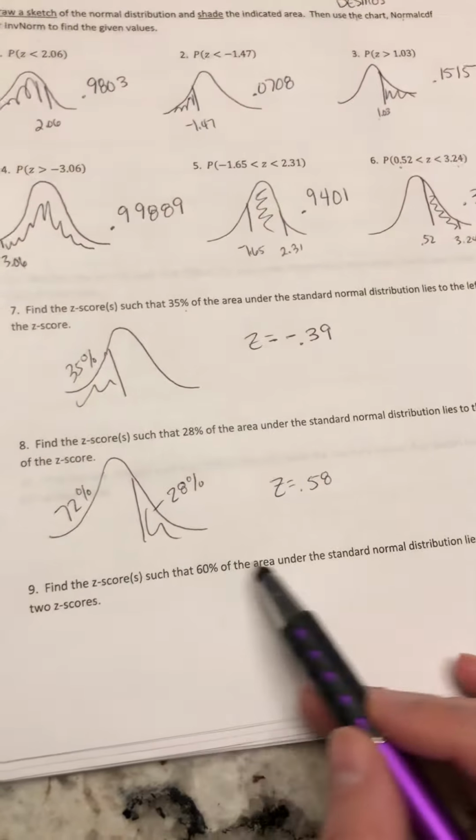And find the z-score so that 60% lies between two z-scores. So again, here's 60%. So if I know that there's 60% between them, then that leaves me 40% for the two tails, which means 20% has to be here and 20% has to be here, because it has to all be symmetrical. Mine doesn't look symmetrical, but it's supposed to be.